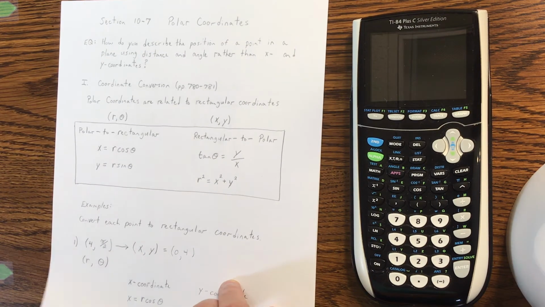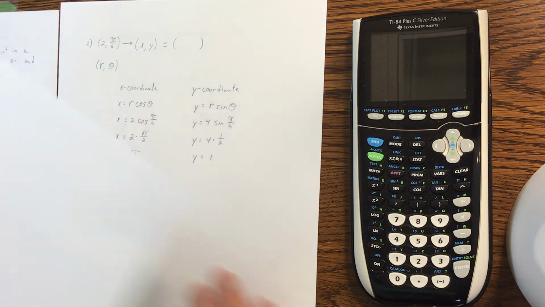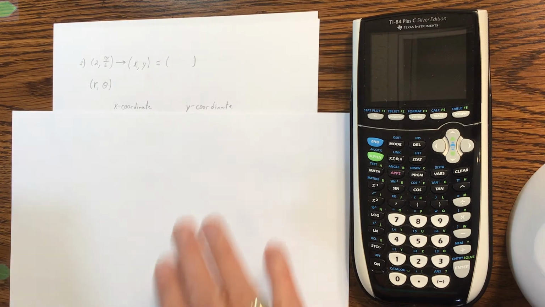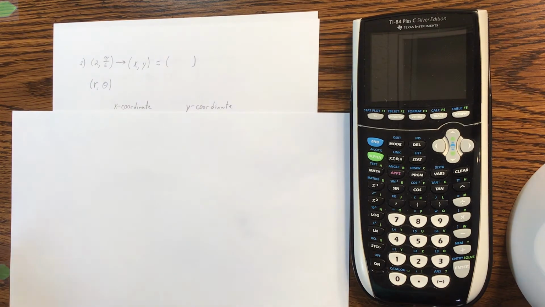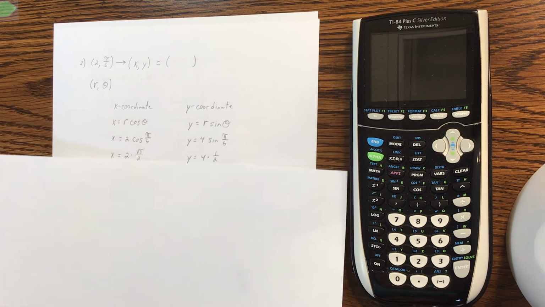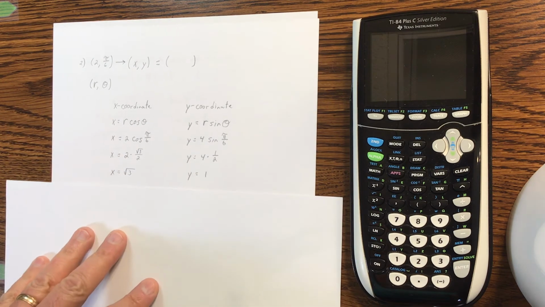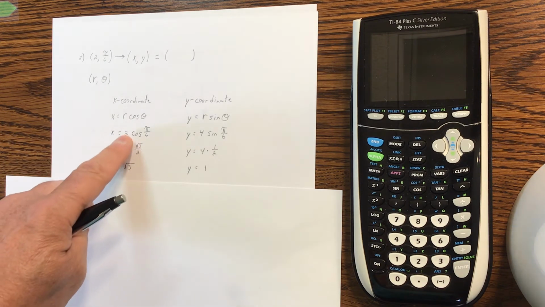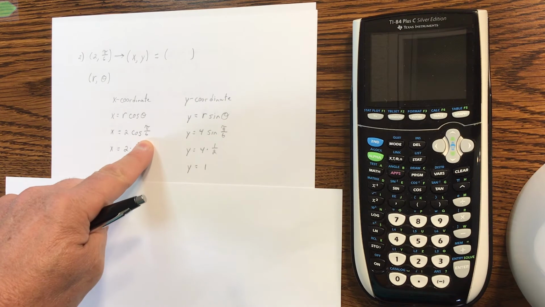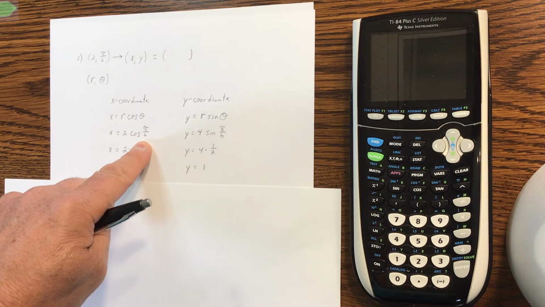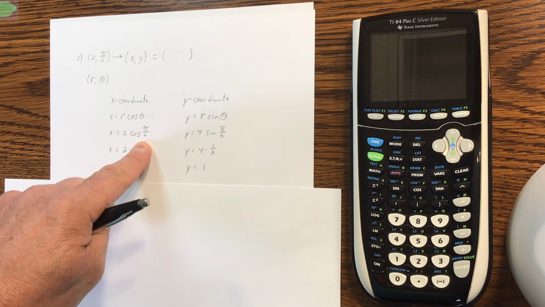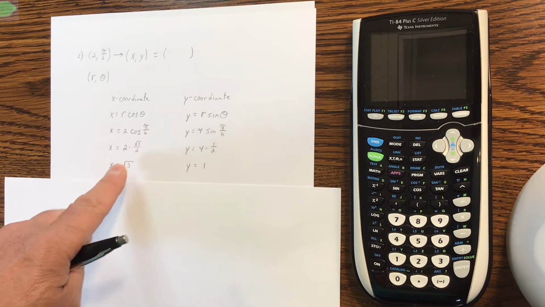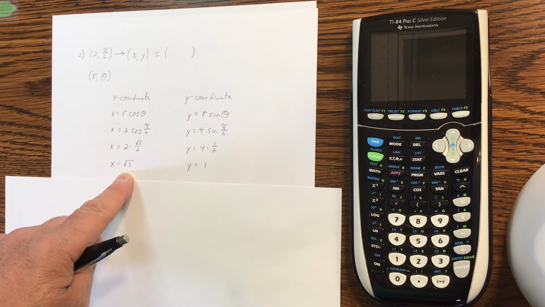Let's try something else. All right, let's say number 2. We have the polar coordinates (2, pi over 6). Once again, we have to do a little bit of thinking. So we find our x coordinate. We know that it's going to be 2 times the cosine of pi over 6. We need to go to our unit circle and ask ourselves what the x component is at pi over 6. It's going to be radical 3 over 2. We multiply it by the radius, we get radical 3.